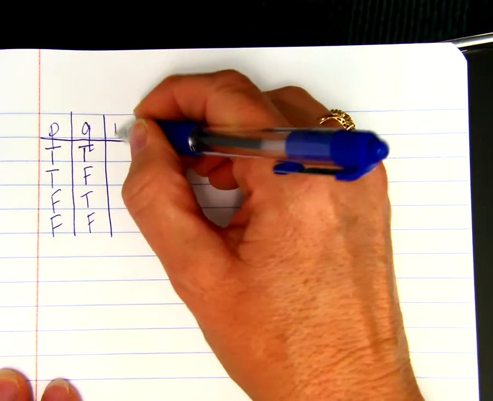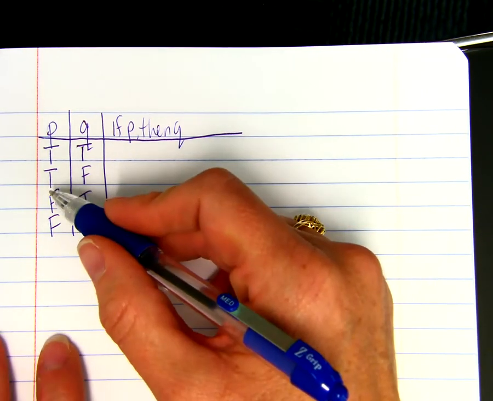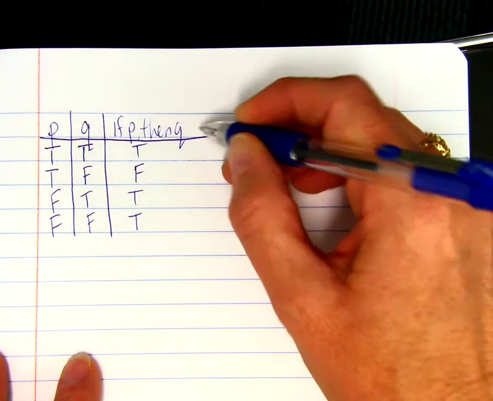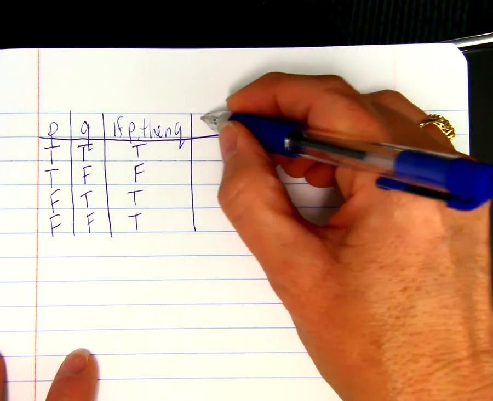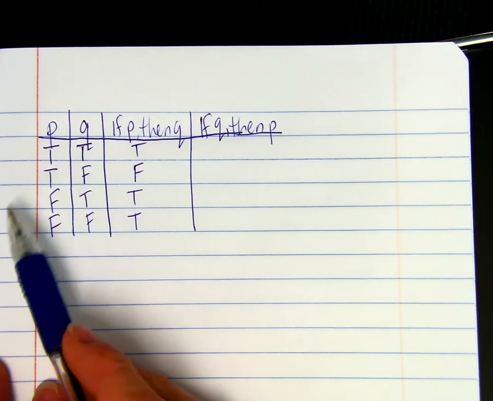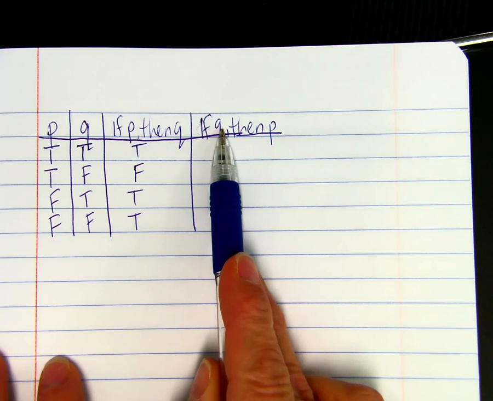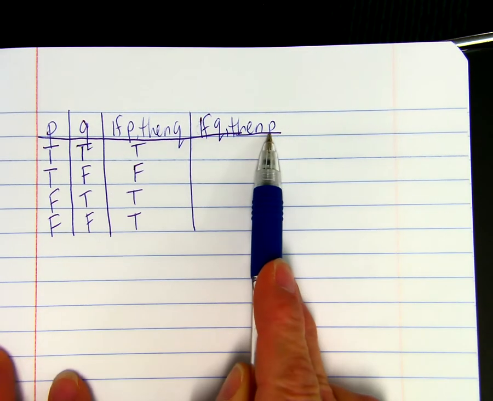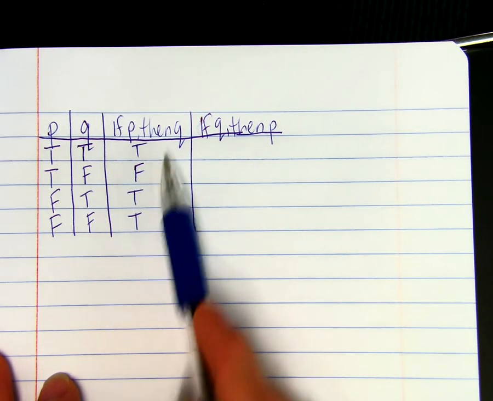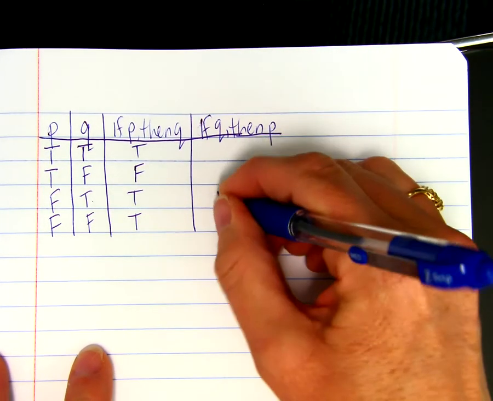The statement, if P, then Q, we already know is only false when the hypothesis is true and the conclusion is false. The rest are true. And then if we do the converse, if Q, then P, we have to look at it backwards. The only time this statement will be false is if Q, the conclusion, is true and P, the hypothesis, is false. We're looking at when Q is true and trying to find when P is false, and that's this row right here. So this one will be false and the rest will be true.